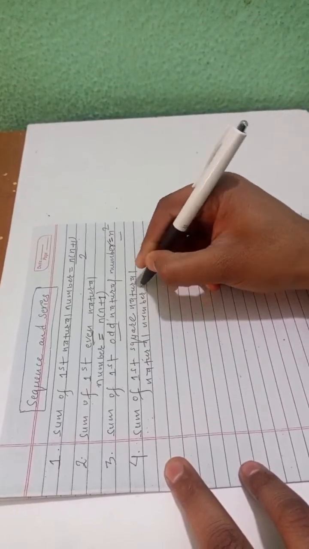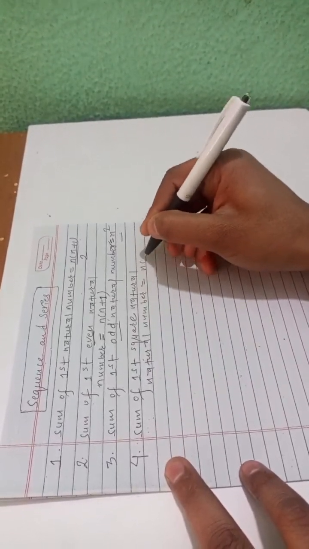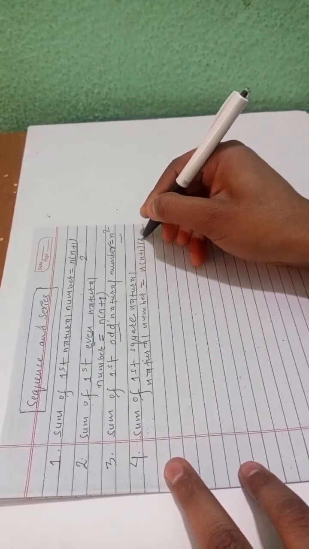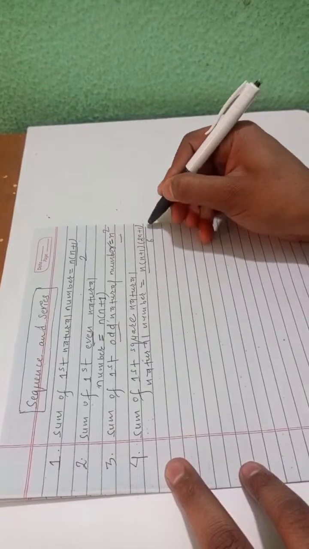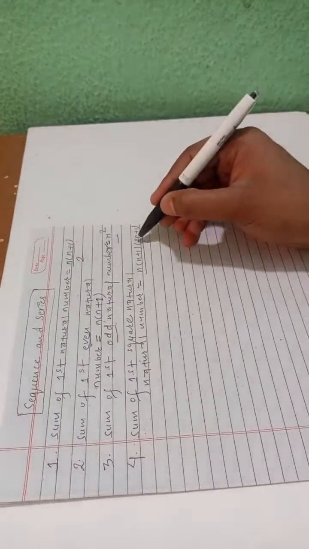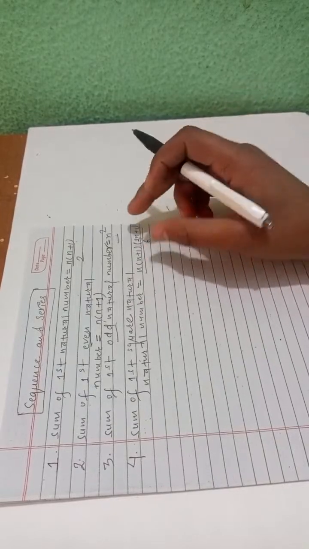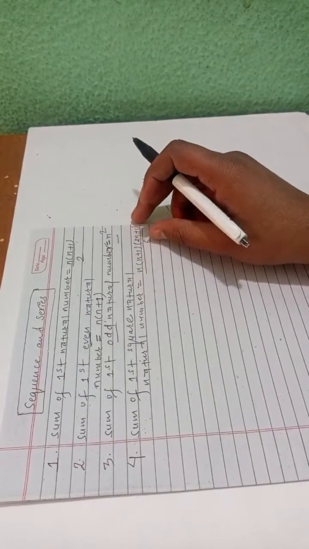This is a most important formula: n times n plus 1 times 2n plus 1 divided by 6. This is the formula for the sum of the first square natural numbers.